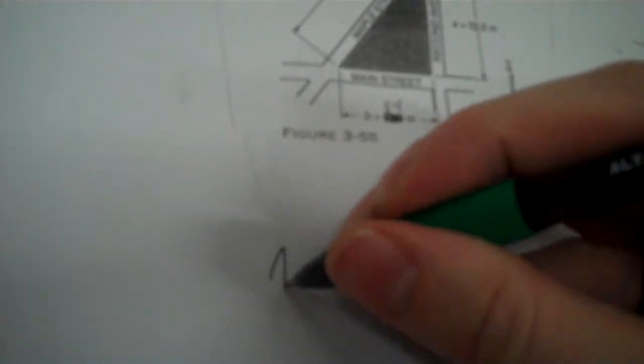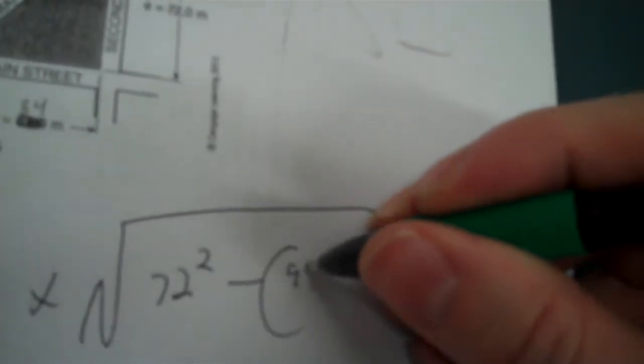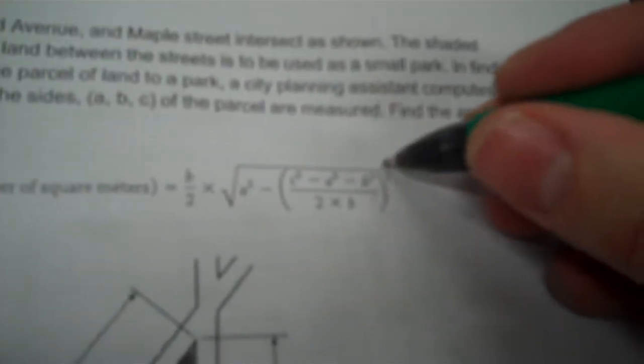That's the formula you're going to use. So B divided by 2. So it's going to be 34 divided by 2 times the square root. And you got a lot of stuff in the square root. A to the second, so that's 72 to the second. C to the second is 93 to the second. Minus A to the second, 72 to the second. Minus B to the second, 34 to the second. Divided by 2 times B, so 2 times 34. And don't forget there's a second power outside of there.